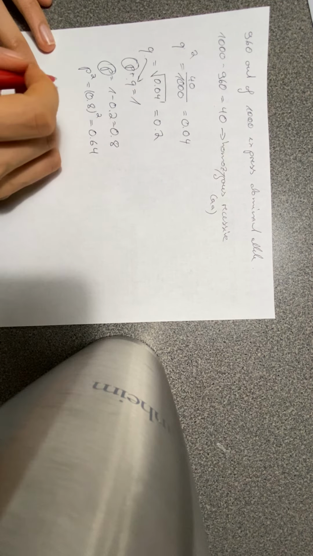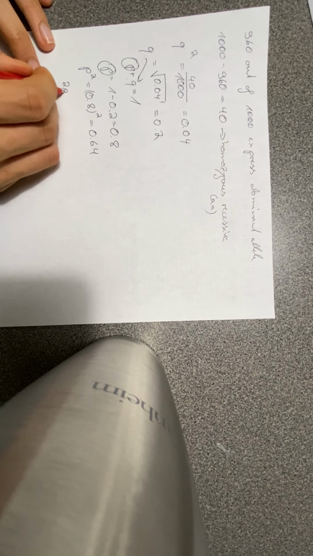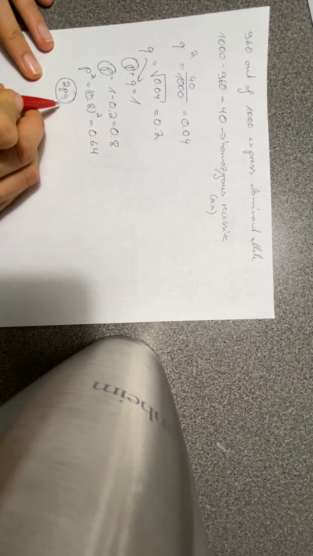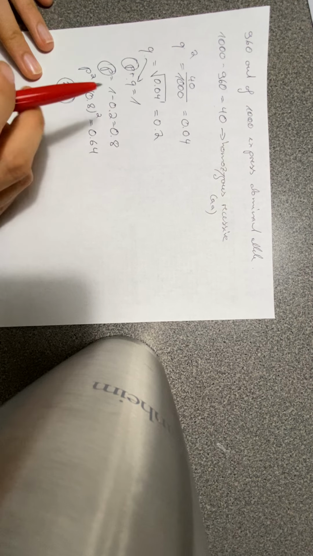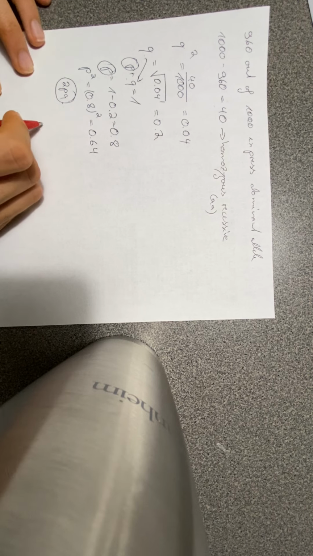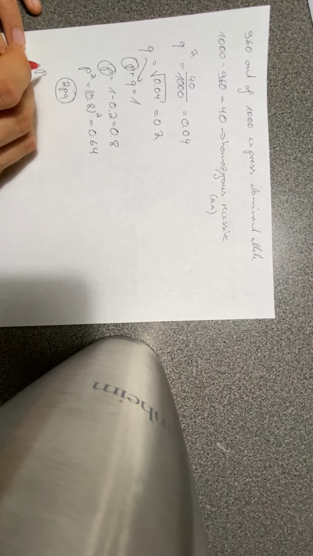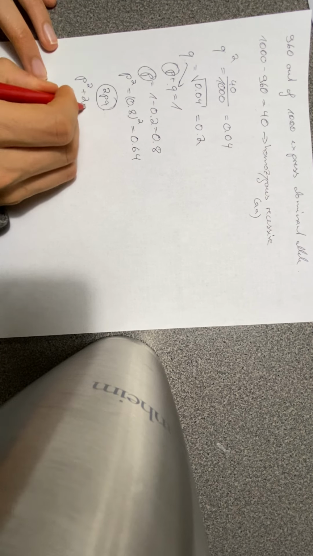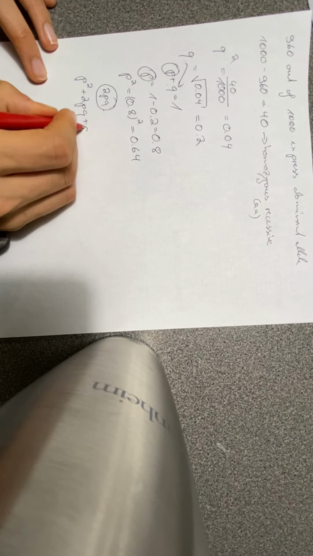We just have to find 2pq, which is the frequency of big A, little a, the genotypic frequency that would be heterozygous. So we just need the formula P squared plus 2pq plus Q squared equals 1.